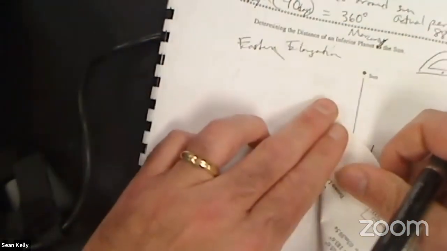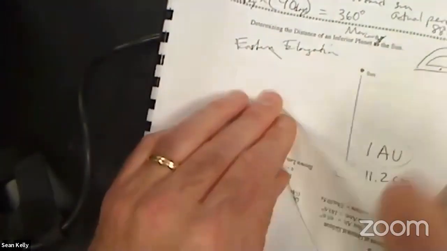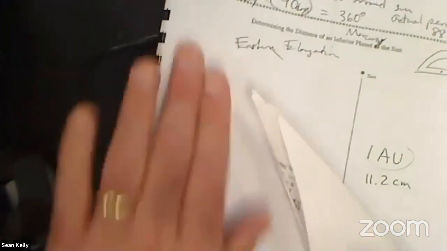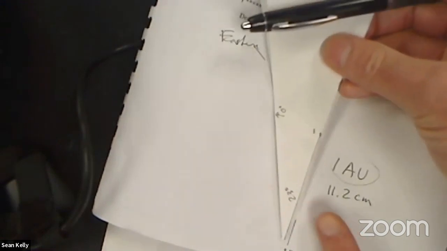And then I don't want it to get in the way, so I'm going to fold the paper over again so that it doesn't get in the way. It's like folding a paper airplane. I might have to do it one more time. Something like that. Now, this is my 23-degree angle. And I'm going to go ahead and put it right here.